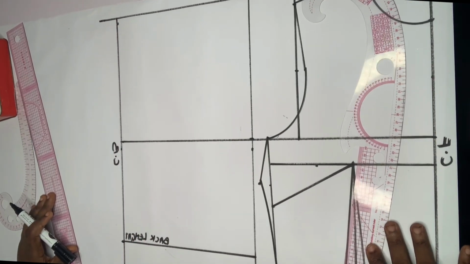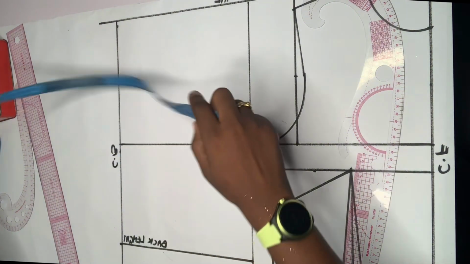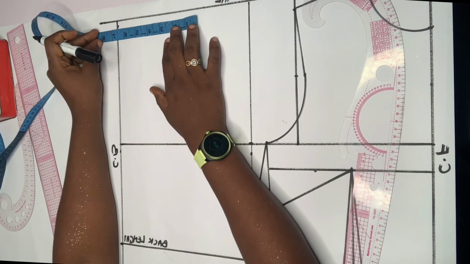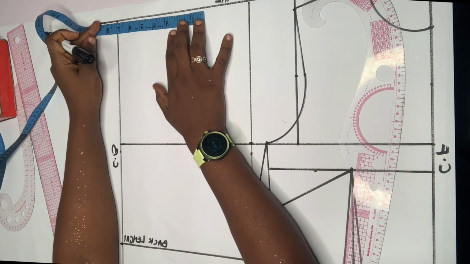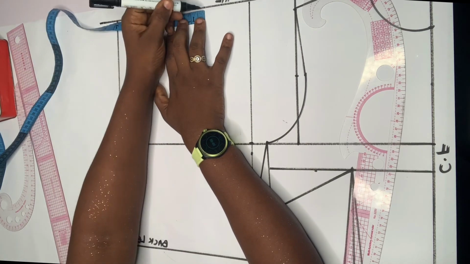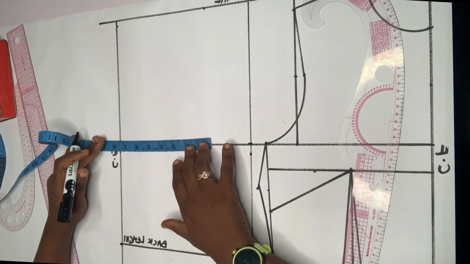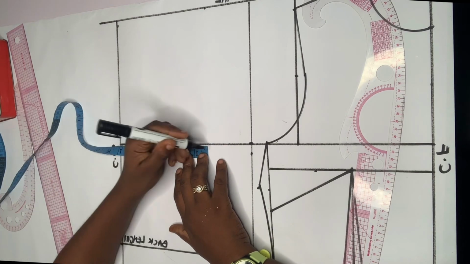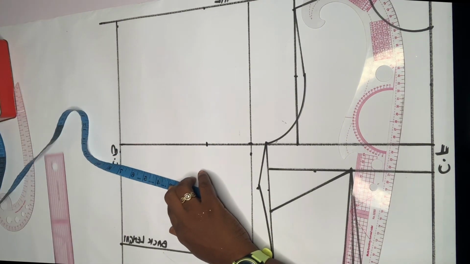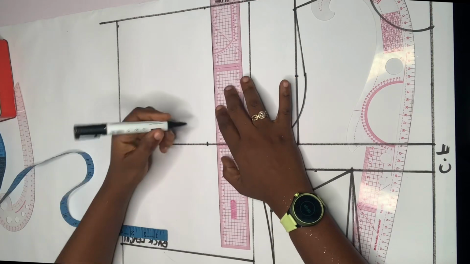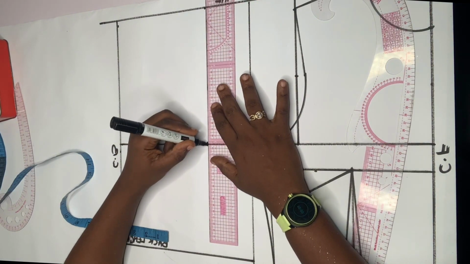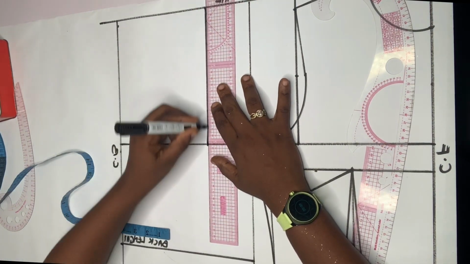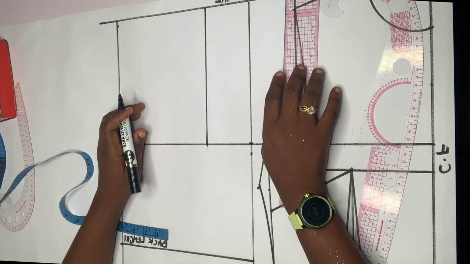And so we are done with this. We are done with our front bodice. We move on to the back bodice. For the back bodice, we go ahead and take our shoulder measurement also on the shoulder line. Our 7 inches shoulder measurement will be taken both on the shoulder line and also on the chest line. And we go ahead to connect both points together with a straight line, like so.